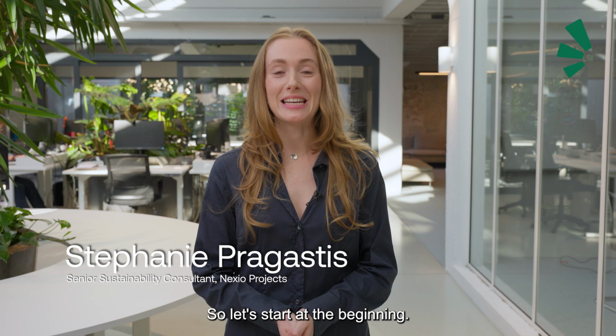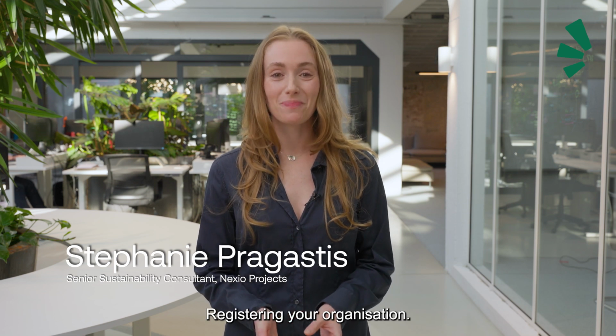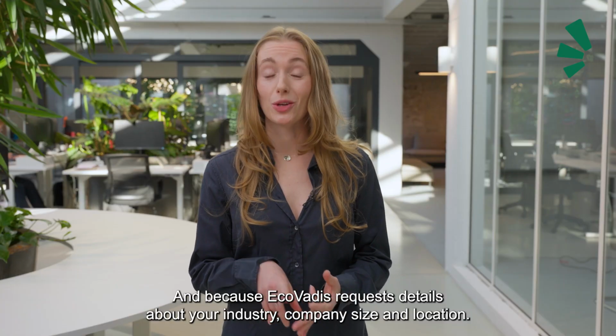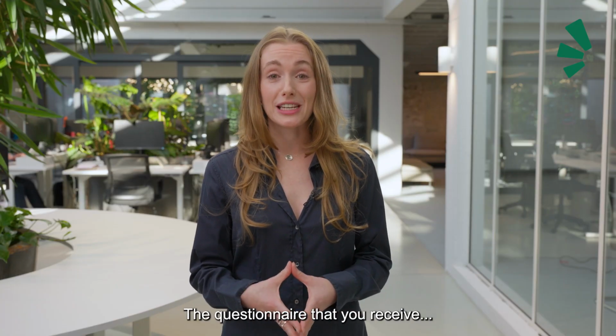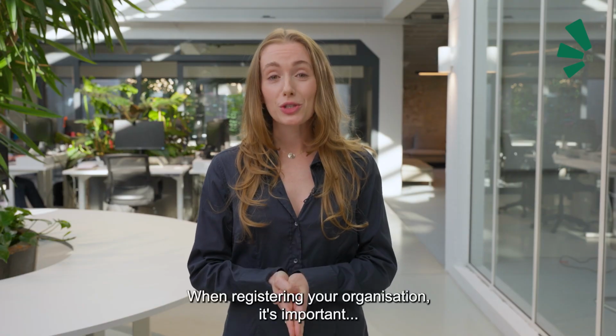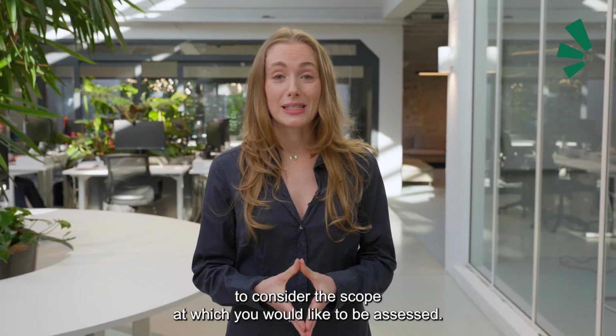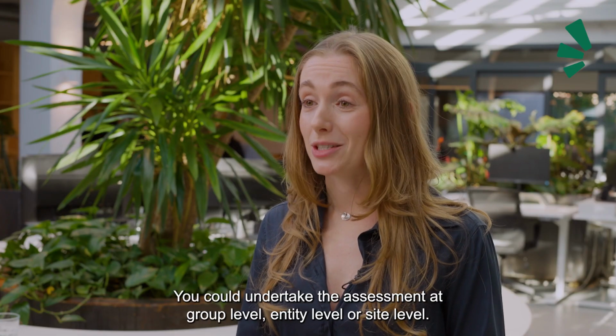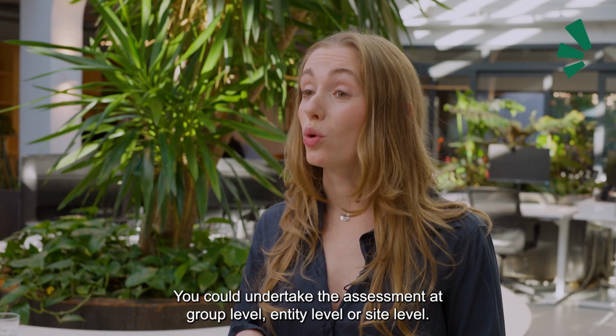So let's start at the beginning, registering your organization. This can be done on the EcoVadis platform, and because EcoVadis requests details about your industry, company size and location, the questionnaire that you receive will be quite specific to your business activities. When registering your organization, it's important to consider the scope at which you would like to be assessed. You could undertake the assessment at group level, entity level, or site level.